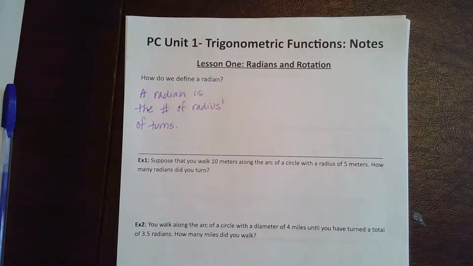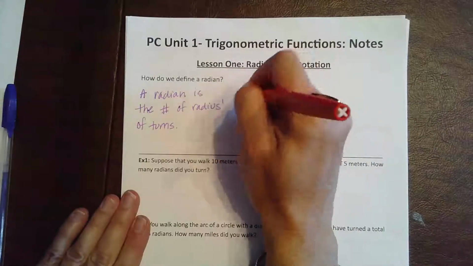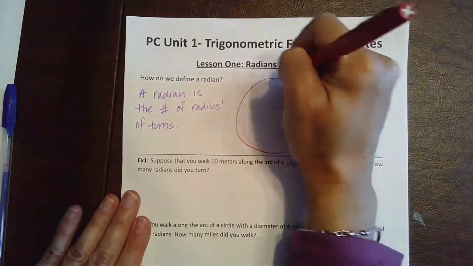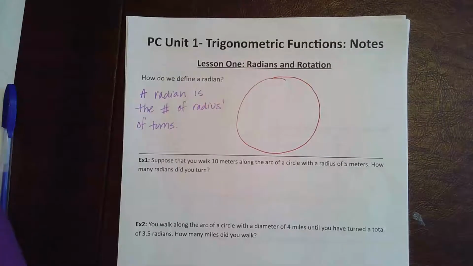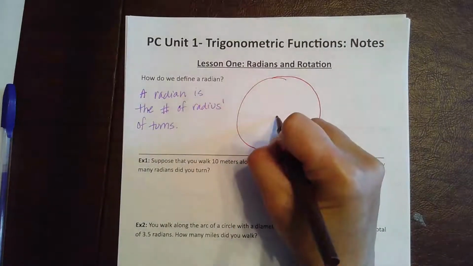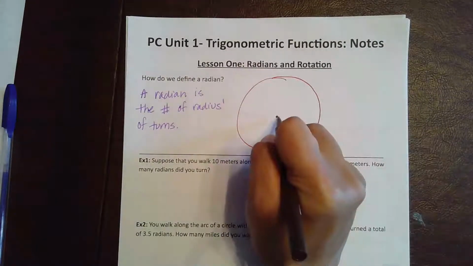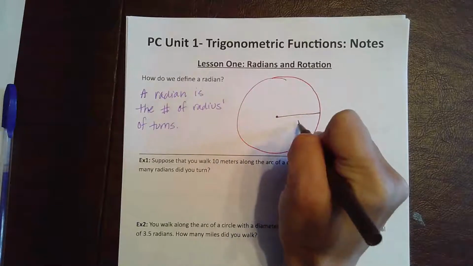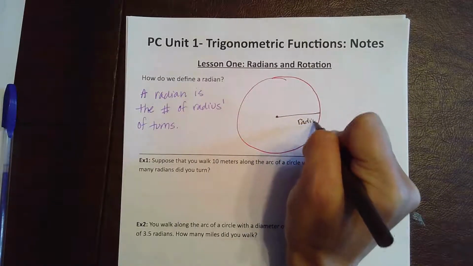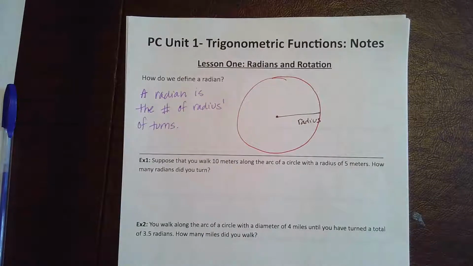For example, I'm going to draw a circle here. If we have a circle, and of course we have a center of our circle, and we have a radius, right? This is a radius from the center of the circle out to the edge of the circle. So a radian is the number of radiuses of turns.